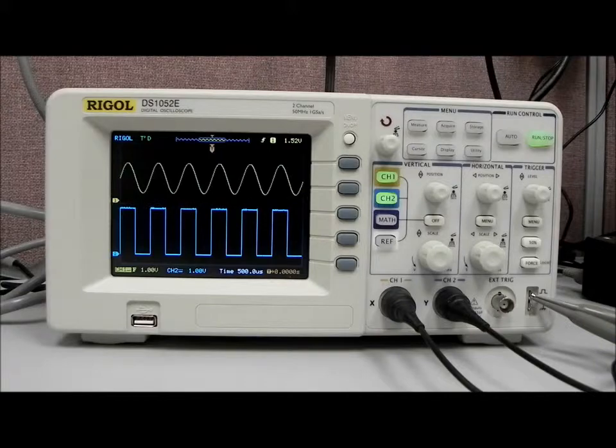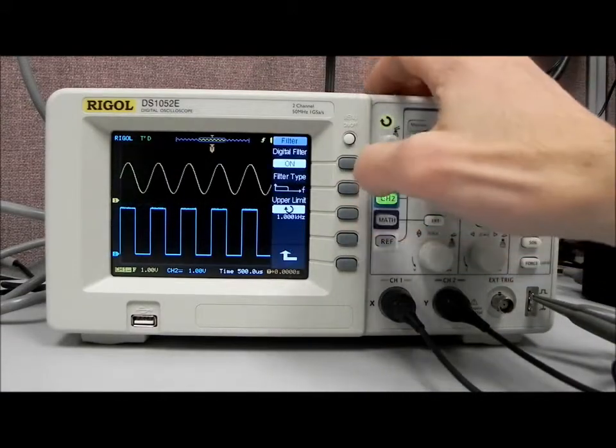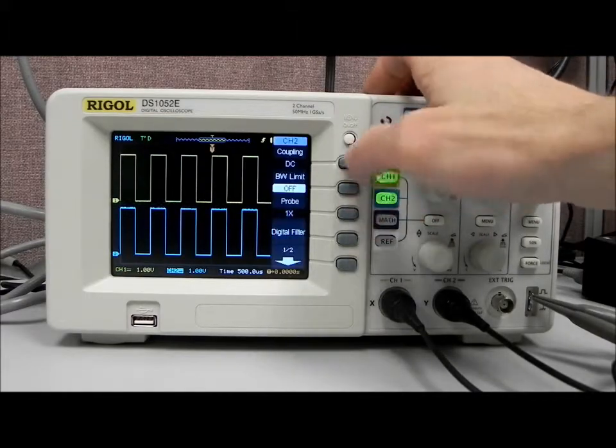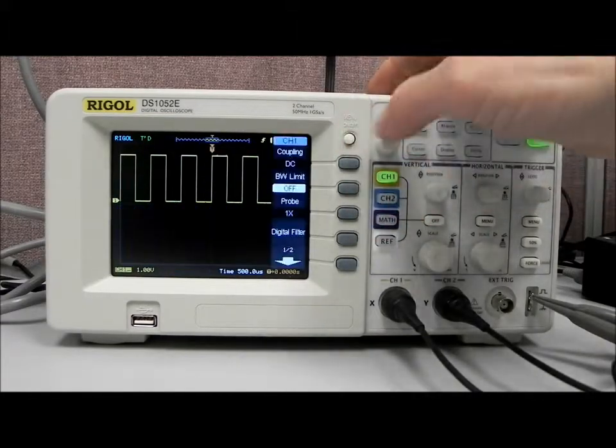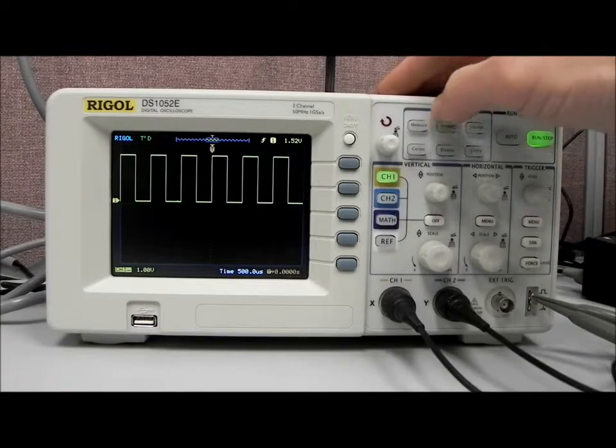Now let's take a look at the DS1000 series measurement capabilities. I'm going to turn off the digital filter on channel 1, and I'm also going to disable channel 2 just so we have a little bit more room on the display. We can measure two channels simultaneously. It's just a lot going on the screen for demonstration.